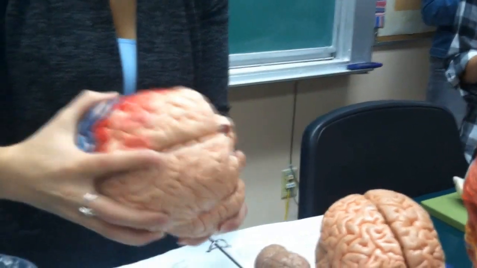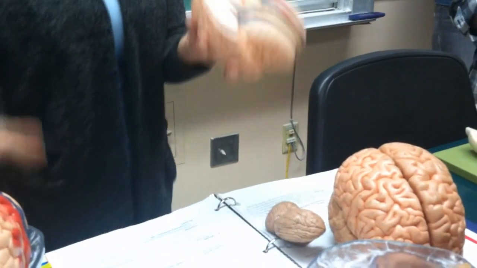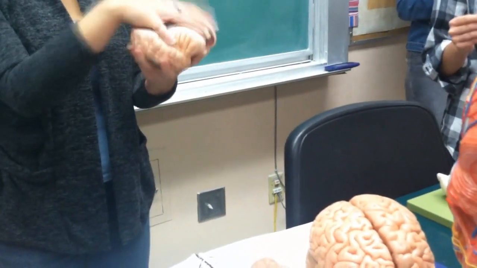Also, you have basal nuclei. So when you take these apart, you will have to put them back together, so it is kind of like a puzzle.